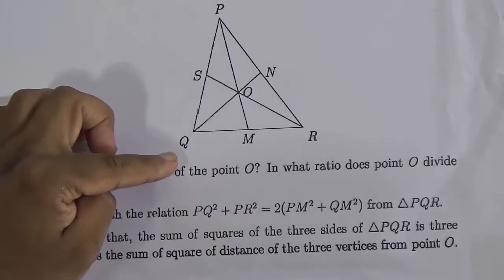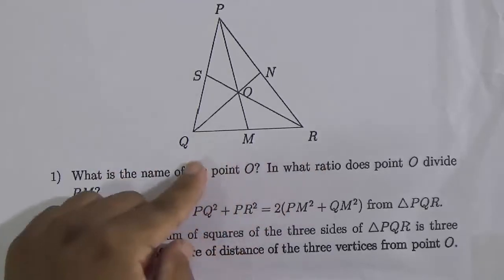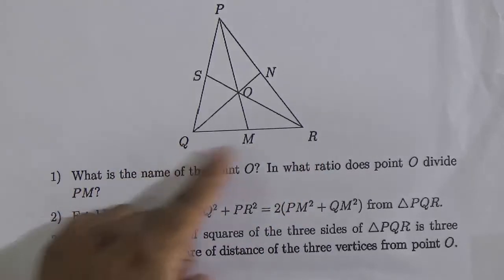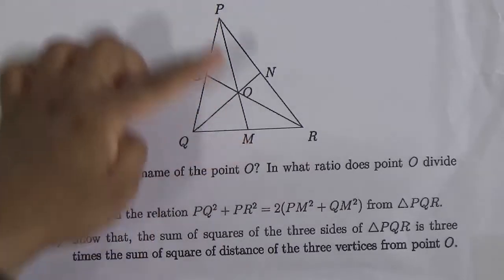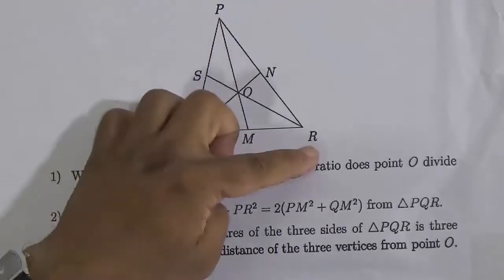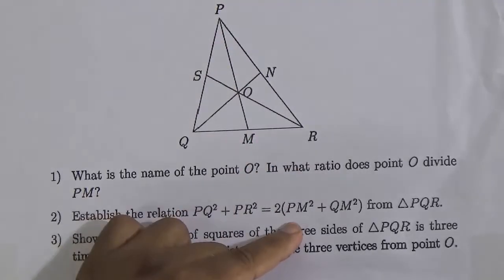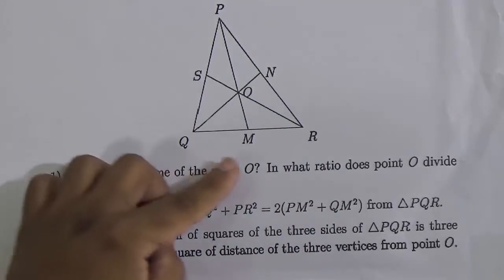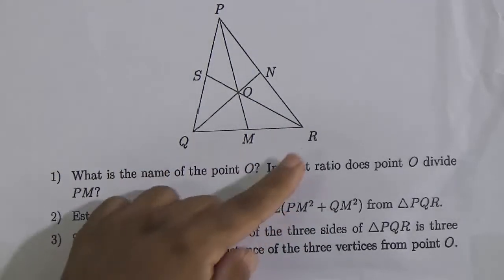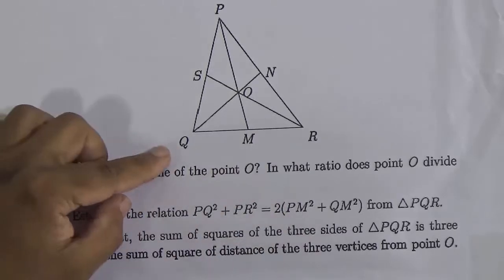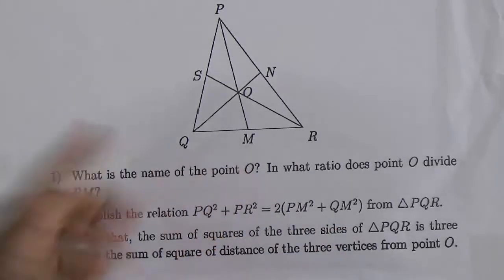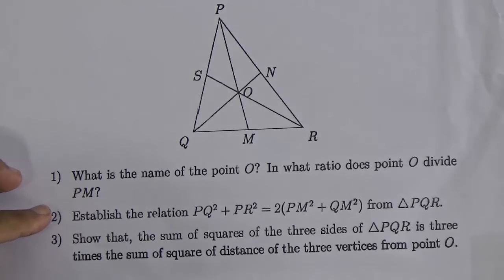The opposite side is QR, and the median on this side is PM. So PM square plus half of QR, that means QM square, or you can write RM square. Here QM square is given. So this is our Apollonius theorem. We will prove this one.